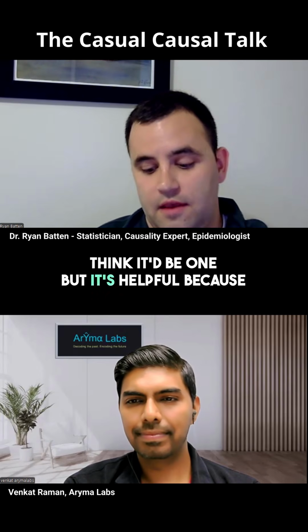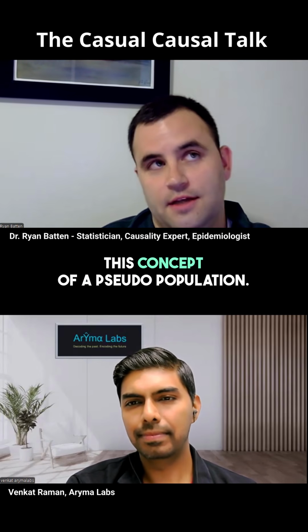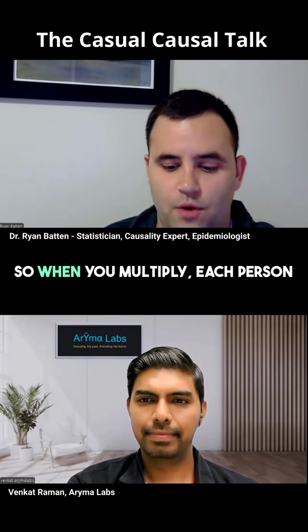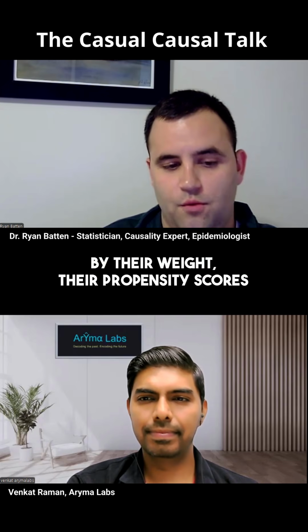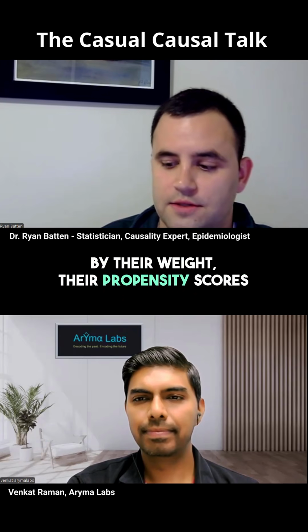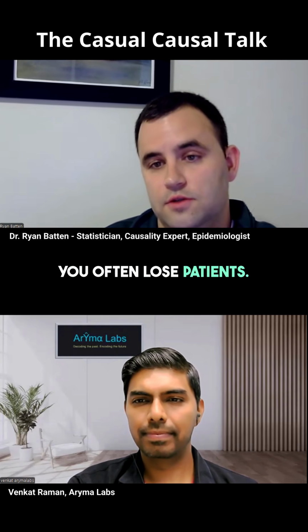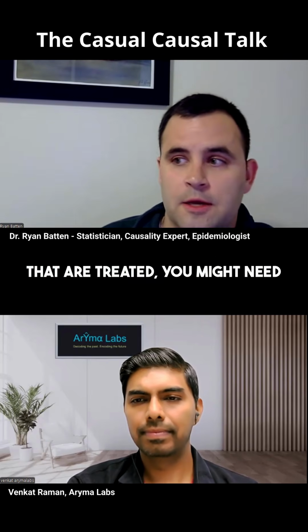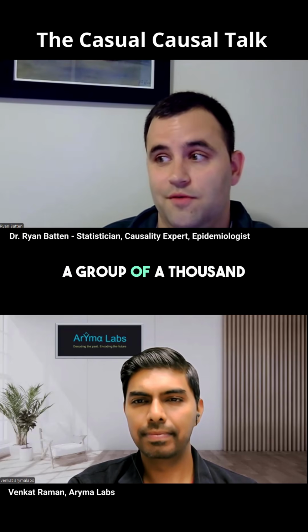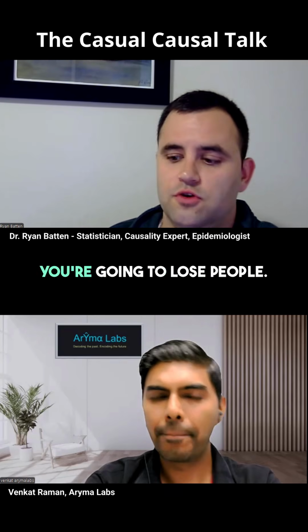But it's helpful because when you reweight those patients, there's this concept of a pseudo population. So when you multiply each person by their weight, their propensity scores would overlap, so they'd be the same. And the reason that it's so beneficial is because with matching, you often lose patients. So if you're doing a study with 200 people that are treated, you might need a group of 1,000 or 500 for the controls because you're going to lose people.